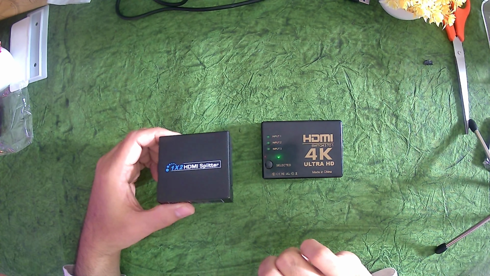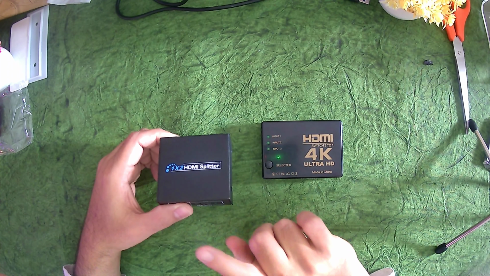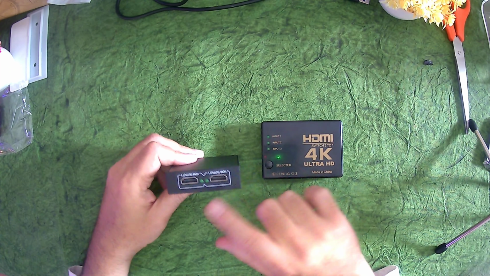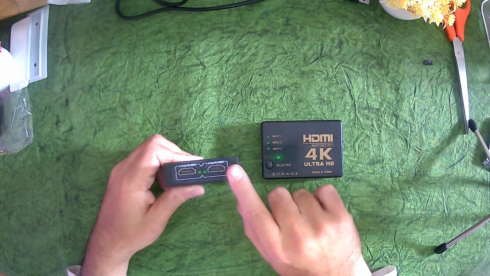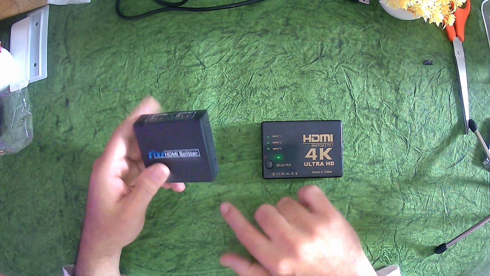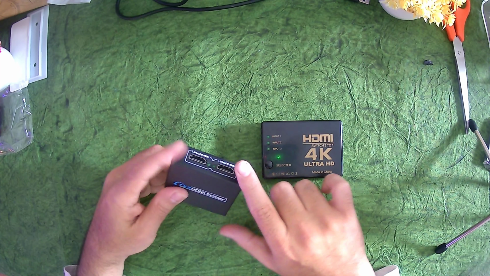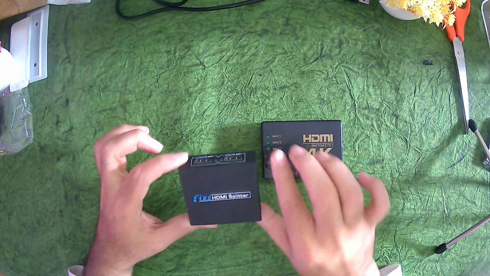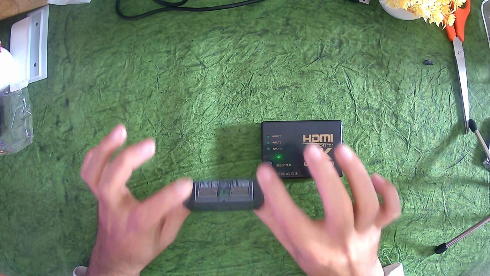That is, you can connect one input from a laptop or mobile or anything, and you can connect it to two different monitors, two different TVs. For example, a camera feed goes in and it comes on two different TVs. It's as simple as that. That is a splitter.